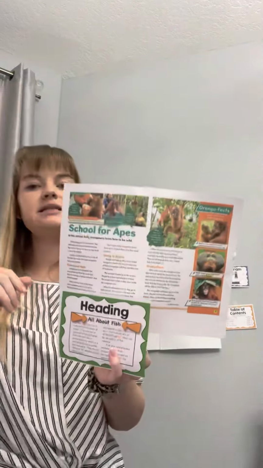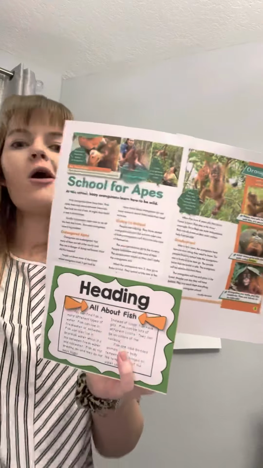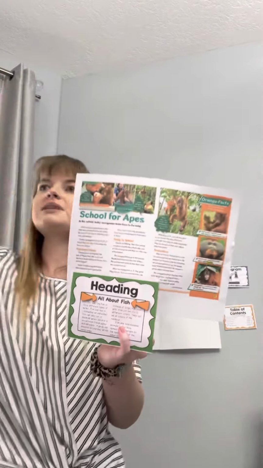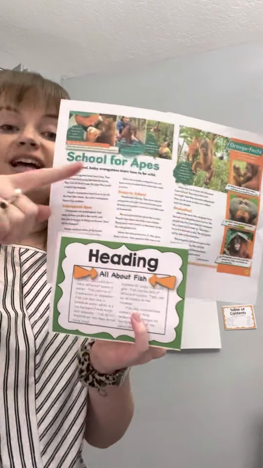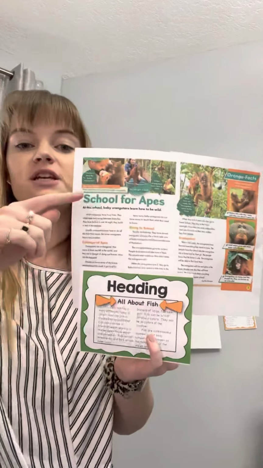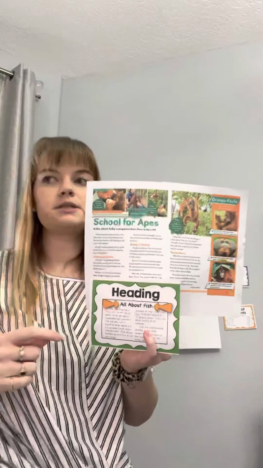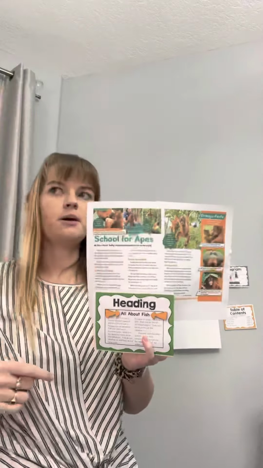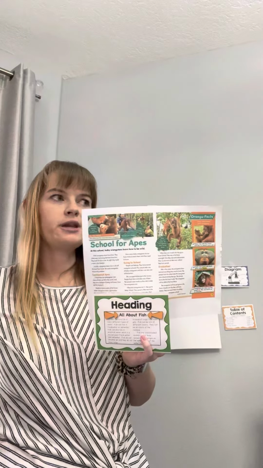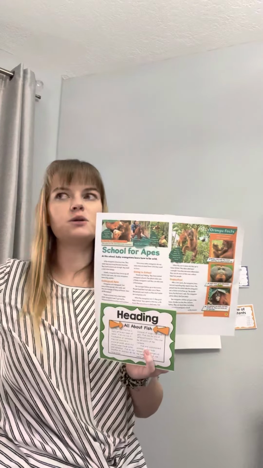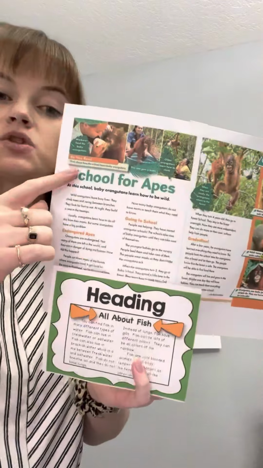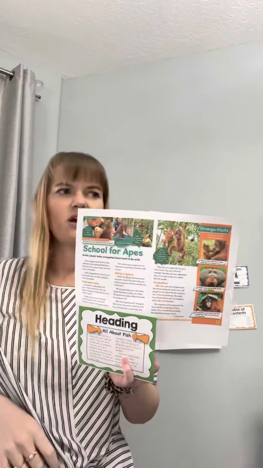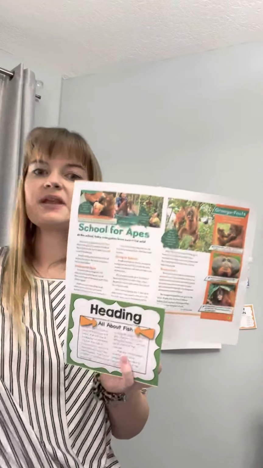So could anybody take a look and see if they could find what we're going to be reading about here on this page? Yes, that's right. At the top of my page here, it says School for Apes. So, do you think I'm going to be reading about elephants going in the water? No. Nope, I'm going to be reading about School for Apes. That's kind of silly. Apes going to school?